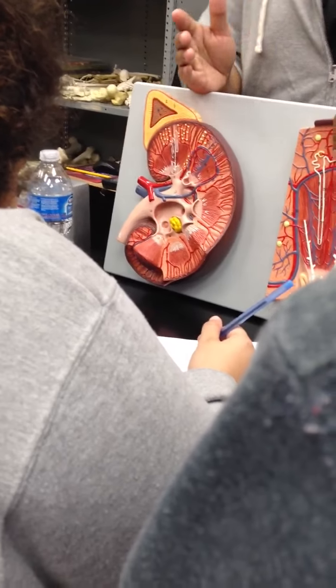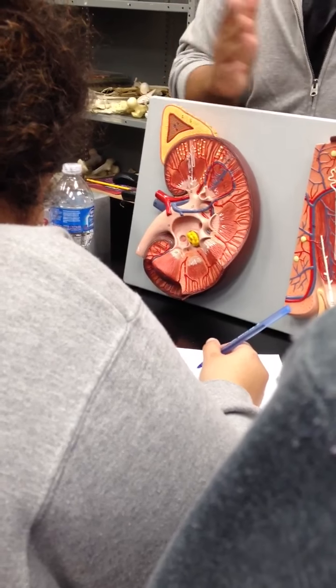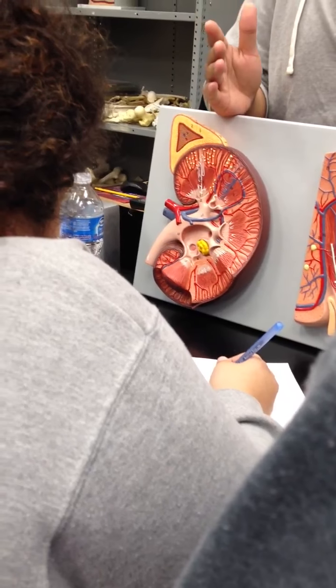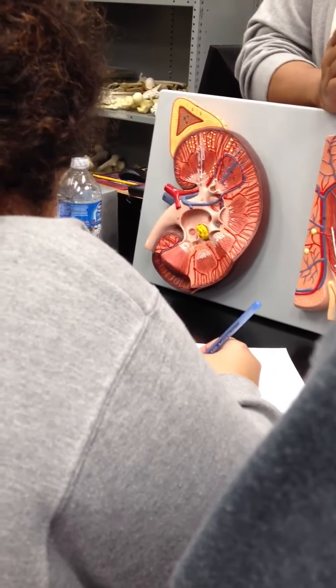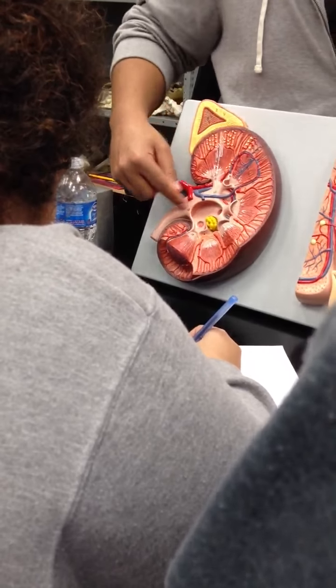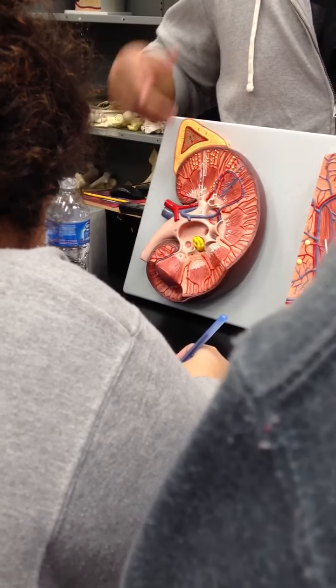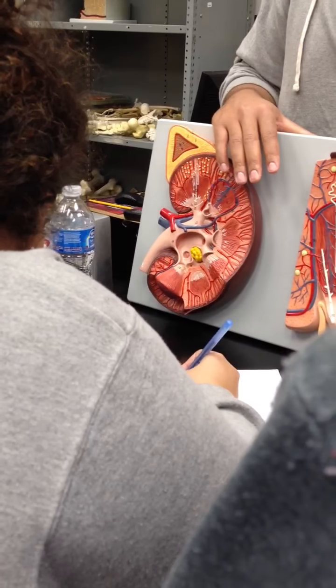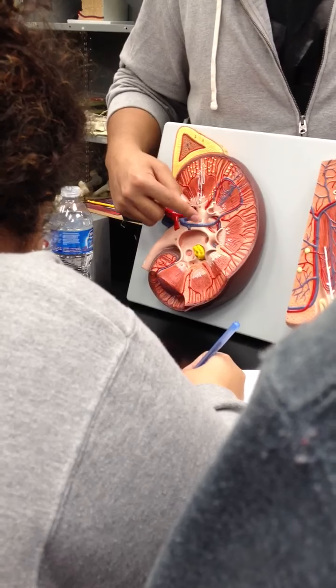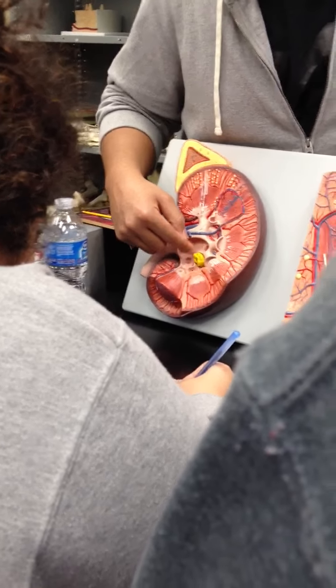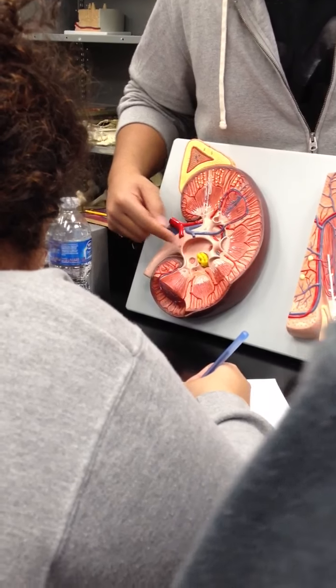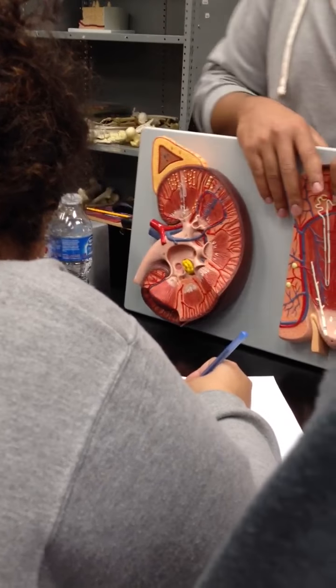So here's the flow pattern. There's a lot of flow patterns with the kidney that you just have to work at. Minor calyx to major calyx to renal pelvis, and then the renal pelvis will connect with the ureter that comes out of the kidney, okay? So that's what you're looking at here. Minor calyx, major calyx in this area, this will be one here, another one there, renal pelvis here, and then the ureter outside of the kidney.